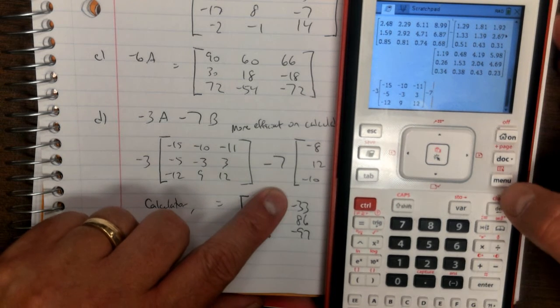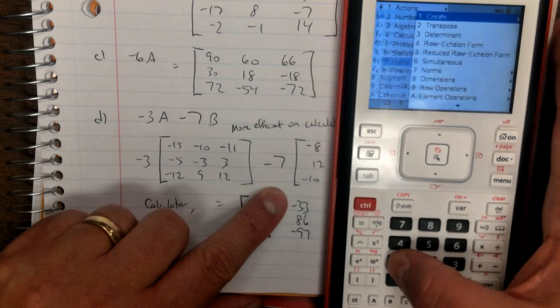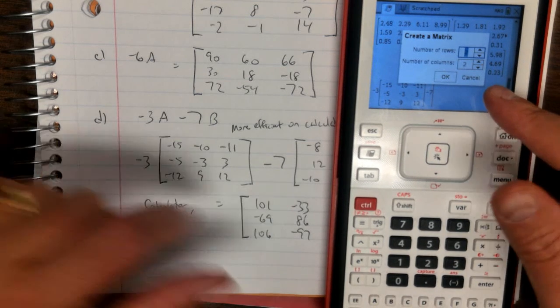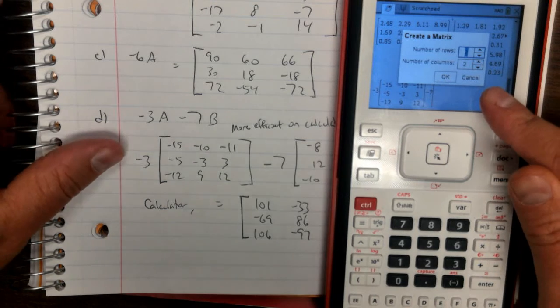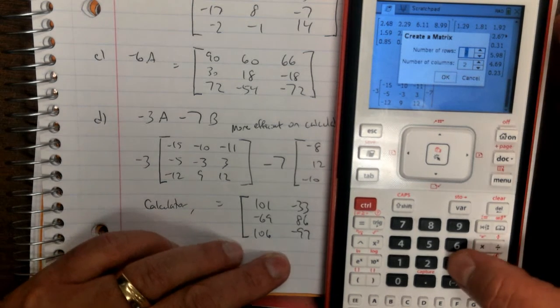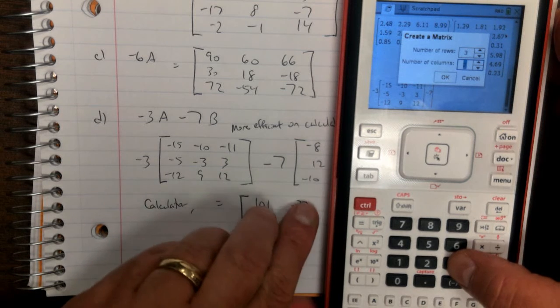Okay, now I need to tab to get outside the matrix, and then -7, menu 7, 1, 1. So the way I'm doing it, I didn't even use a times sign, so let's see if that's an issue. I don't think it is, but sometimes there's weird things.